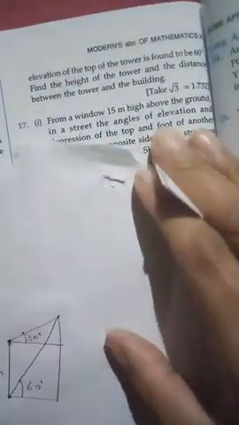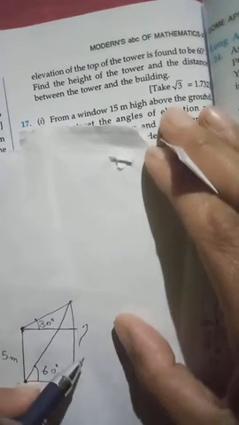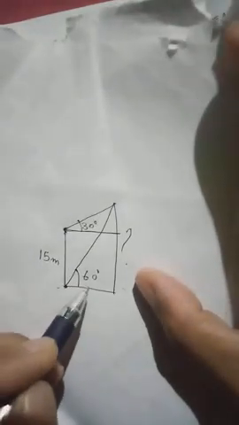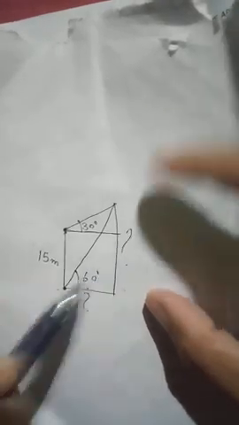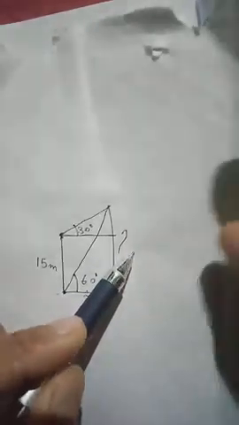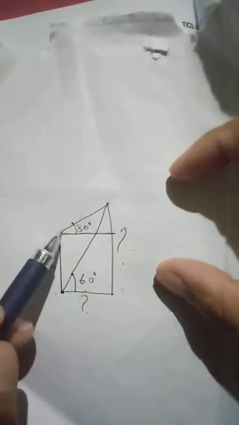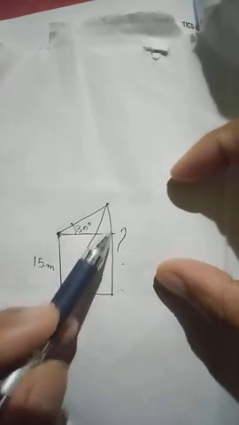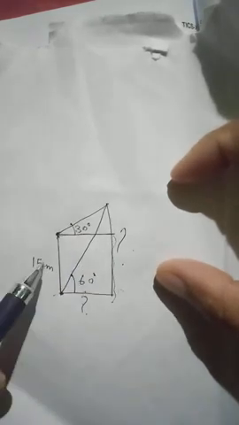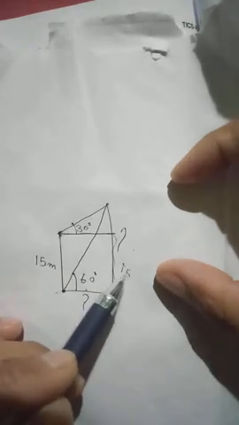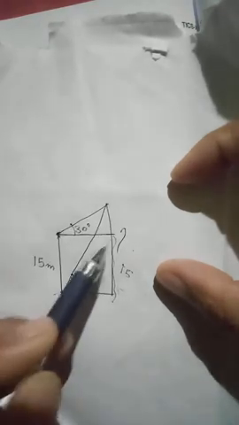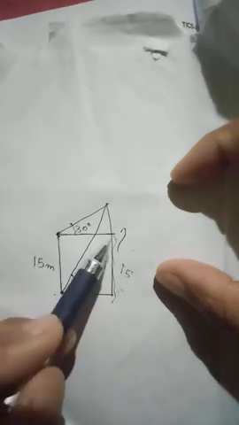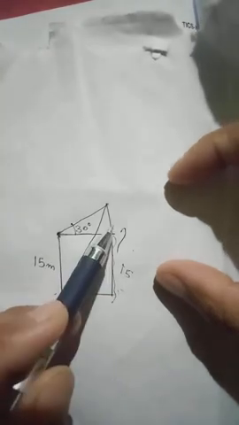Then what do we have to find? We have to find the height of the tower, this one, and the distance between the tower and building, this one. That means, again, this base and perpendicular, so we can use tan. But here clearly you see it is a rectangle. So for this part, this is 15, this also will be 15. Then this one will be the same as this, because this portion here is a rectangle.